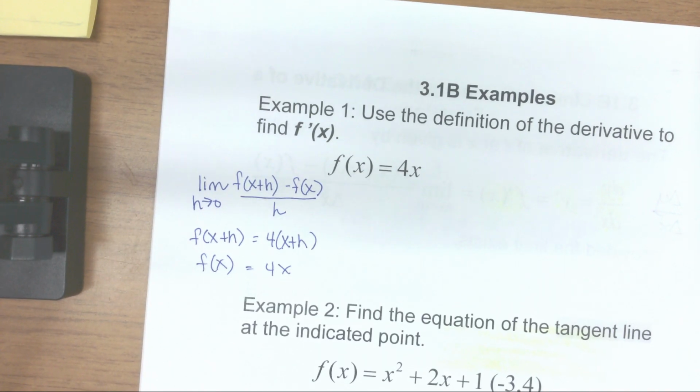Now what we're going to do is rewrite that equation with the things that we know. We pick a different color because we're doing something different.